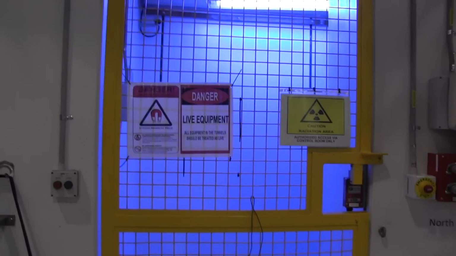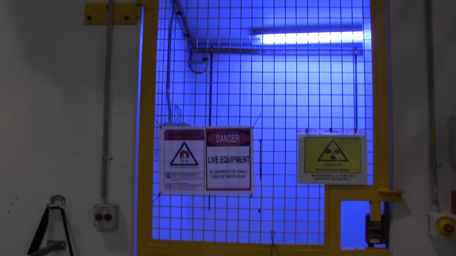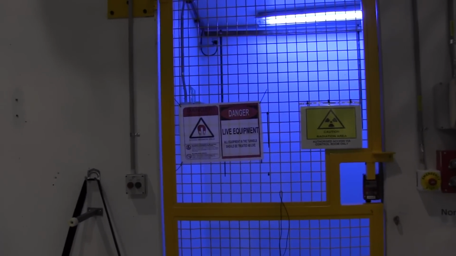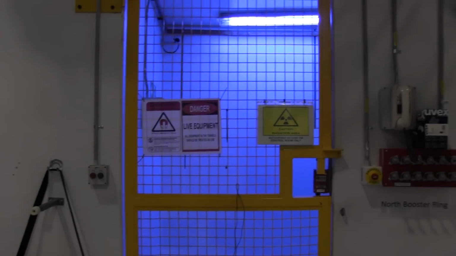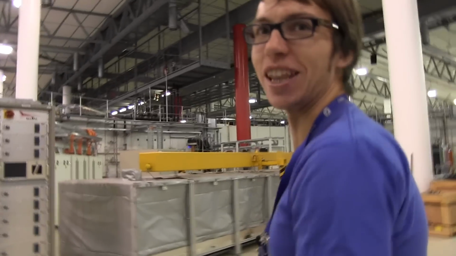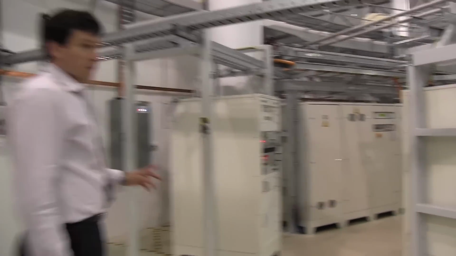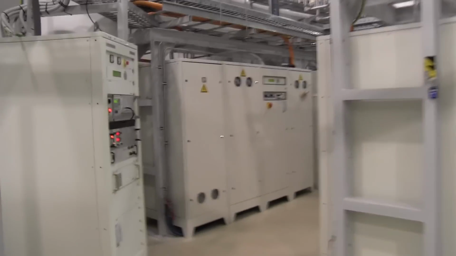And that is blue for no other reason than that it looks cool, right? I believe so. Yes. I haven't actually been told why it's blue. Just to scare people, exactly. They think, oh, it's radiation, you know. These are the booster ramping magnets.